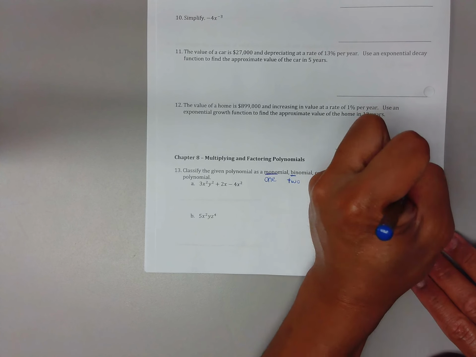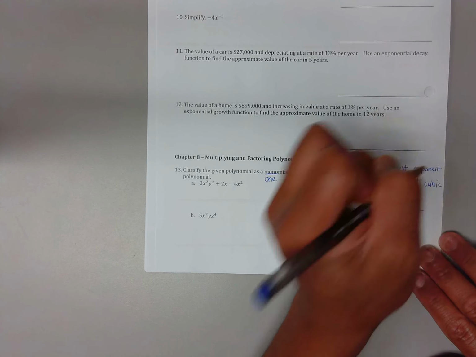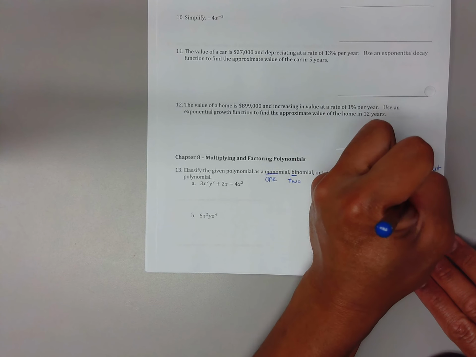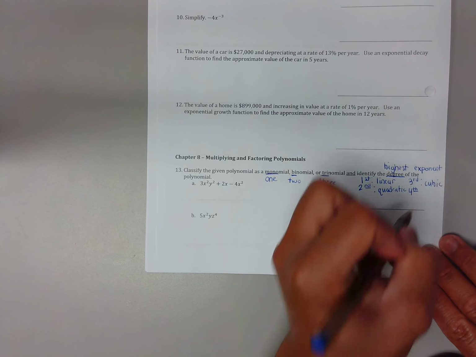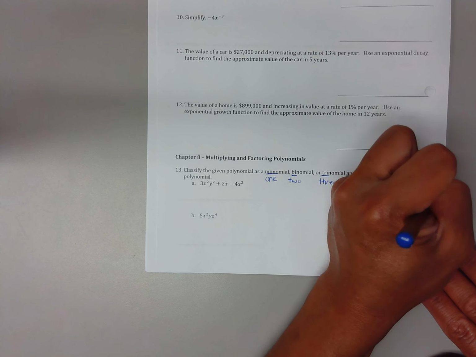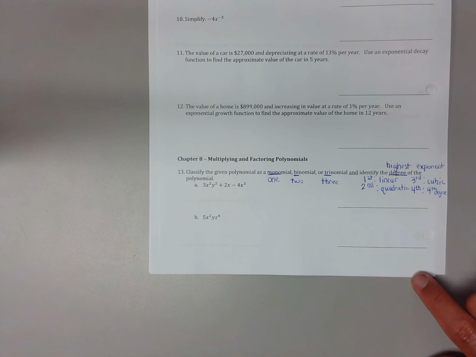Third degree is cubic. And then fourth degree or more, we just say fourth degree. If it was fifth degree, we say fifth degree and so forth.